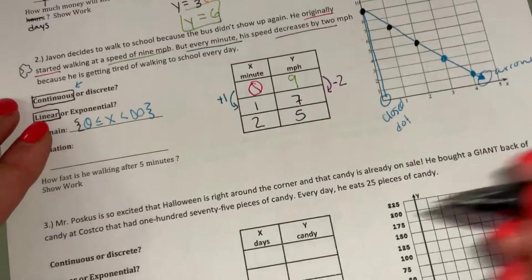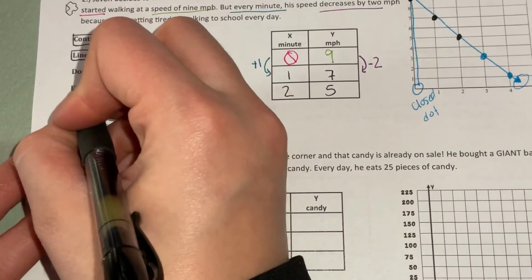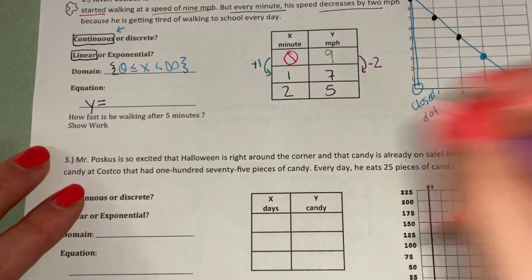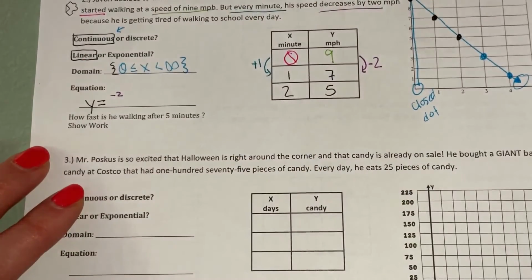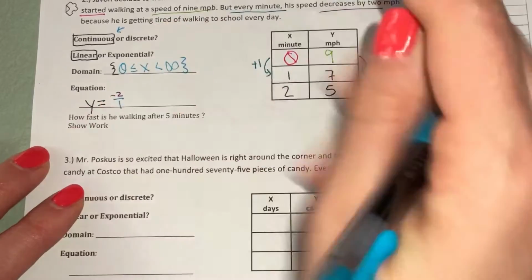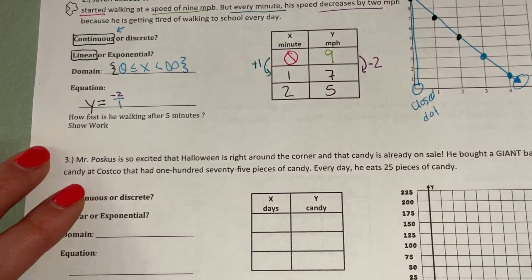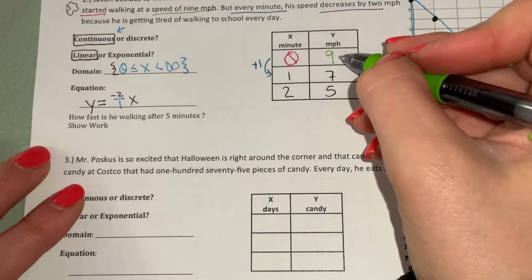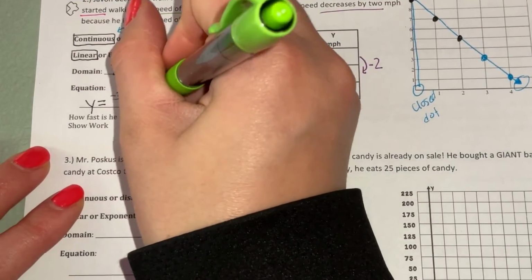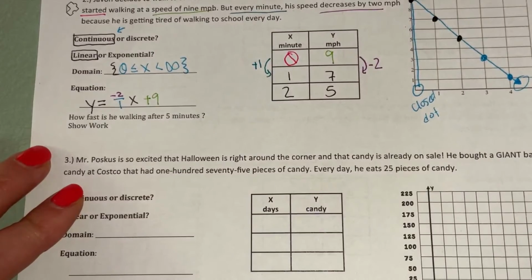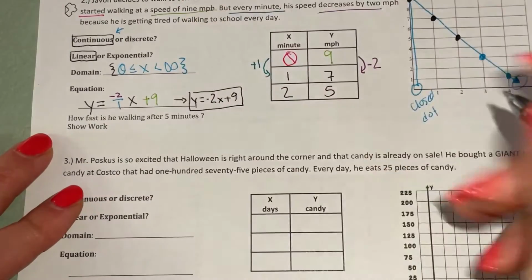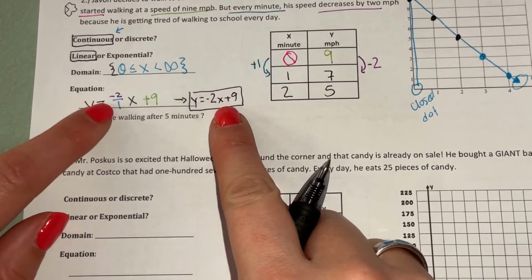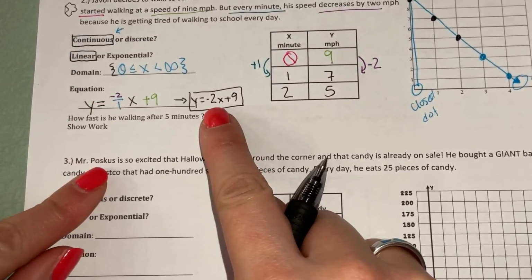Now to write our equation. So we have y equals, I'm gonna have negative 2 over 1, right? Negative 2 over 1. Don't forget your x. And then we started with a y-intercept of a positive 9, so I'm gonna write plus 9. Now, what's the other way you can write this for extra credit? The other way you can write this is y equals negative 2x plus 9. You can rewrite this negative 2 over 1 into just a negative 2.